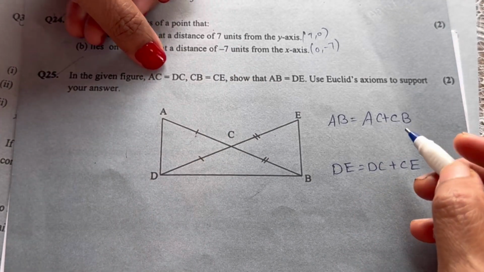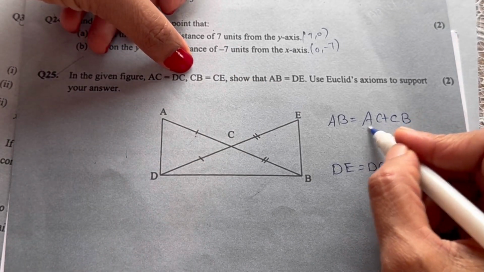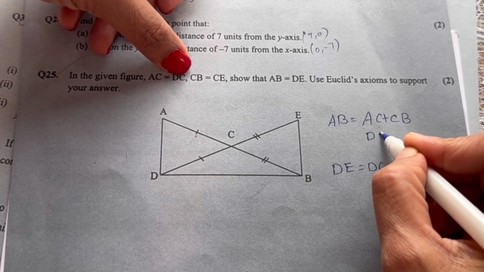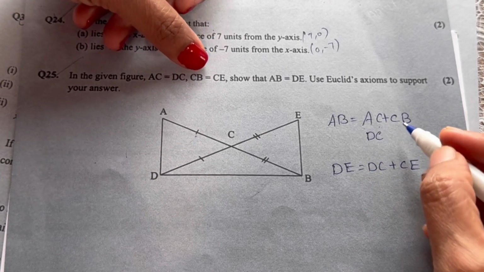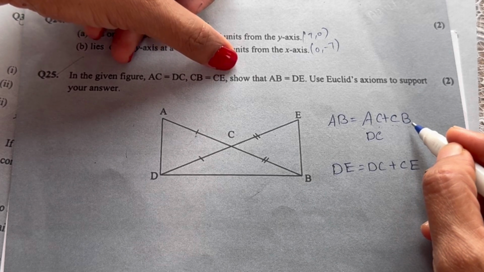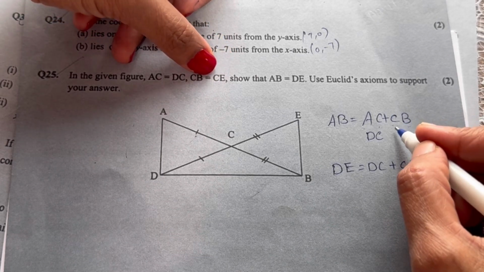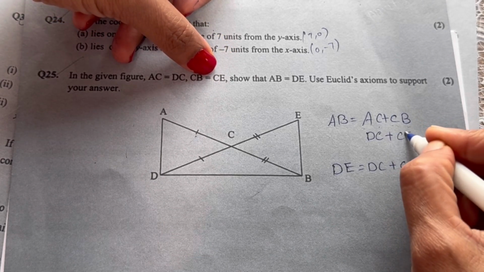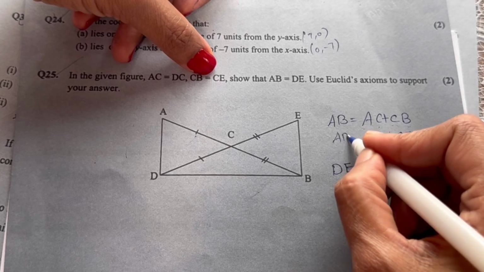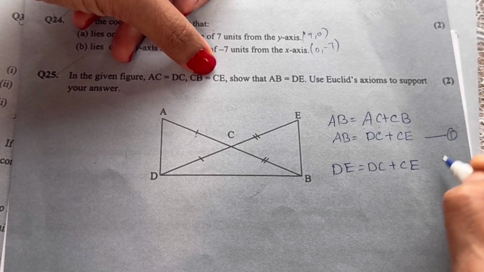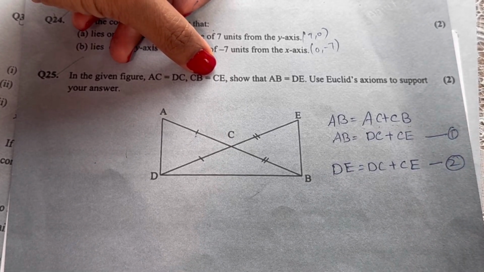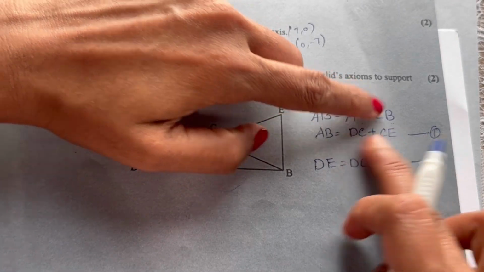And it is given that AC equals DC. So instead of AC, we can substitute this DC. And CB equals CE. So instead of CB, substitute CE. Now you can compare this equation and this equation. So here both are the same.